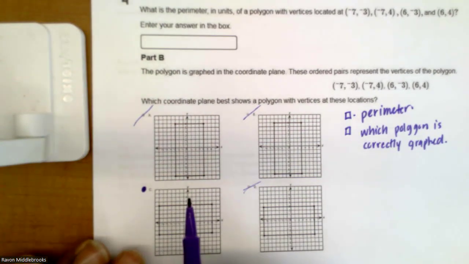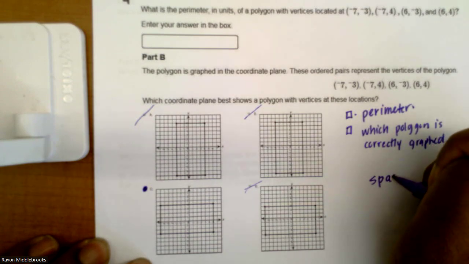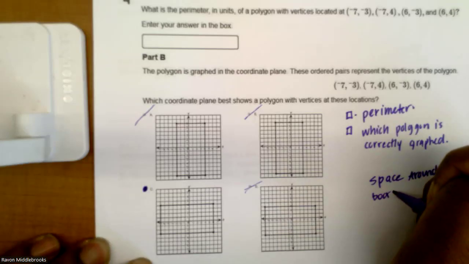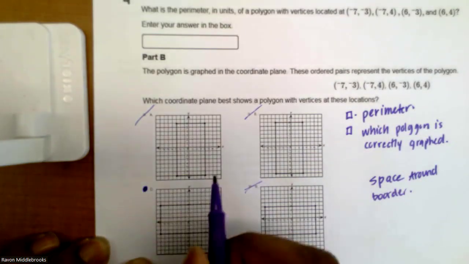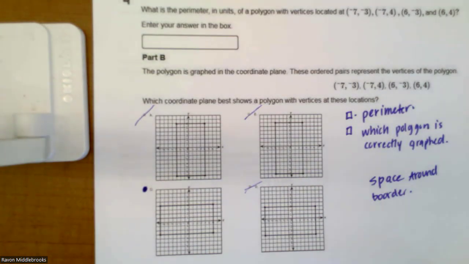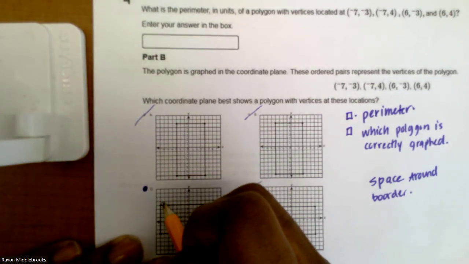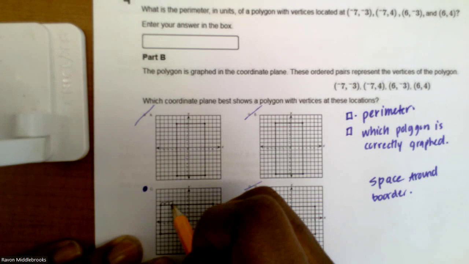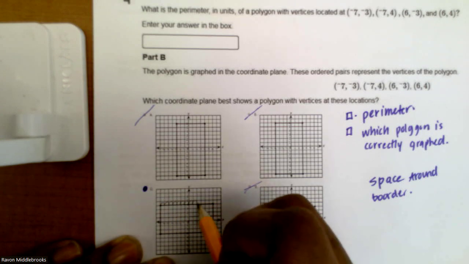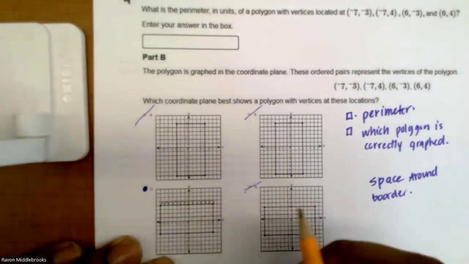Now, perimeter is the space around the border. So let's see. Let me use a pencil because I don't want to miscount. Count with me. 1, 2, 3, 4, 5, 6, 7, 8, 9, 10, 11, 12, 13.